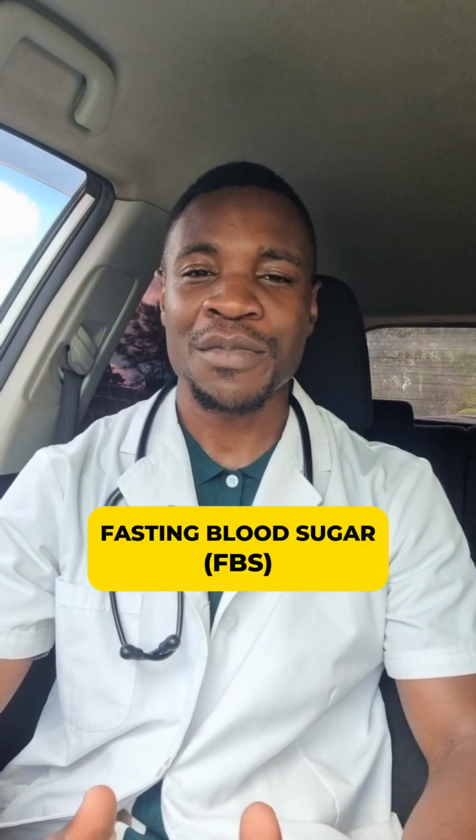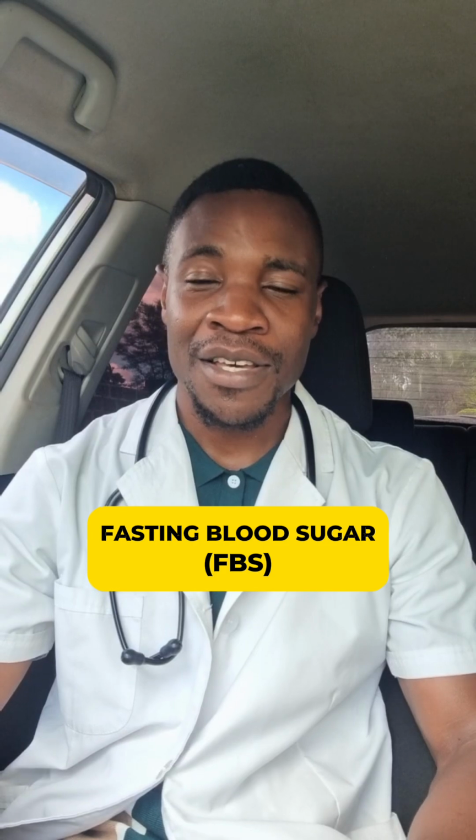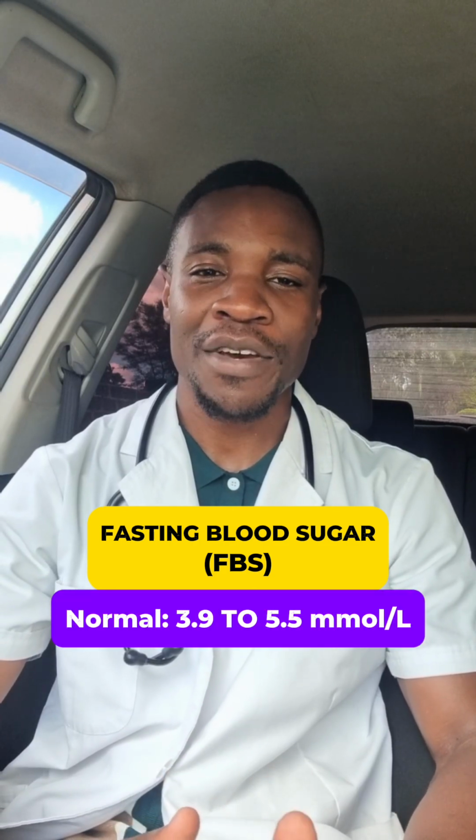Now, for us to know what elevated means, we need to know what the normal is. And usually in the hospital, we measure 2 blood sugars. One of them is a fasting blood sugar, which is measured when you have fasted. You haven't eaten anything for at least 8 hours. And this figure should be in between the ranges of 3.9 to 5.5. When this figure goes above 7, we usually consider you diabetic.